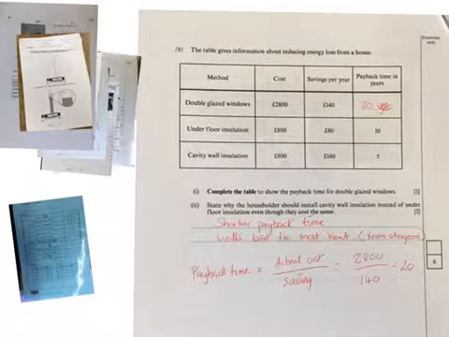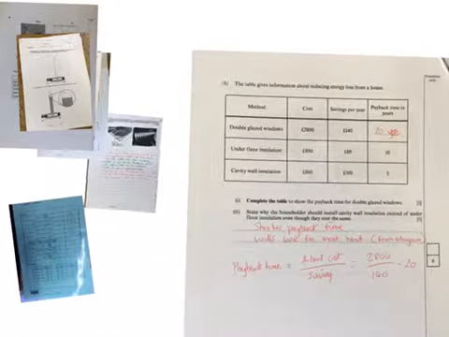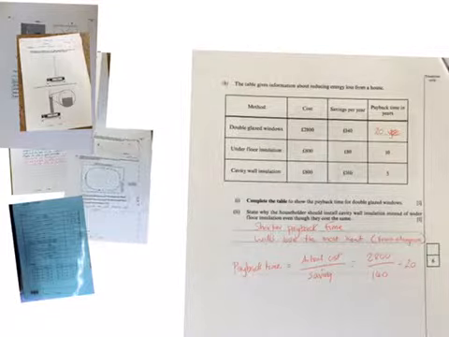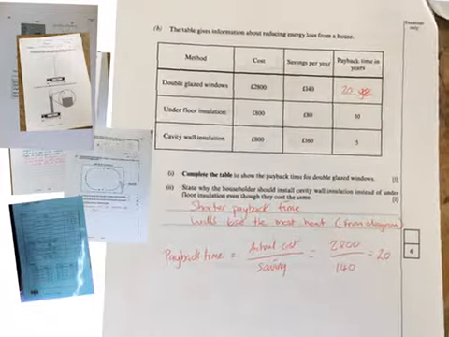Okay, and we'll go on to the table. I shouldn't have moved that so much there. I've got to pull out the 6 marker now.